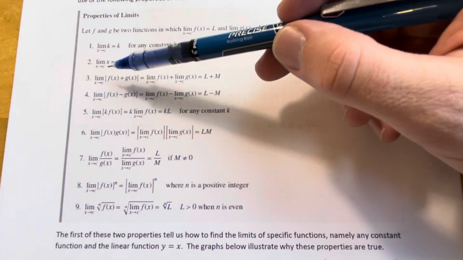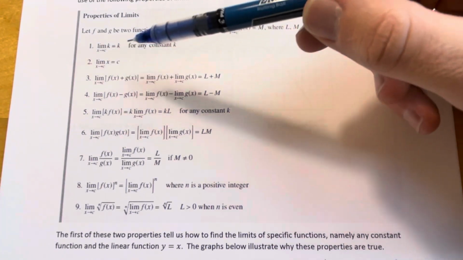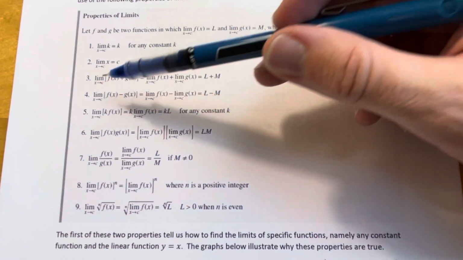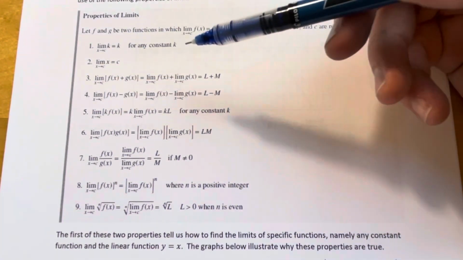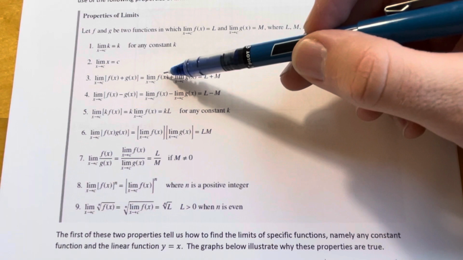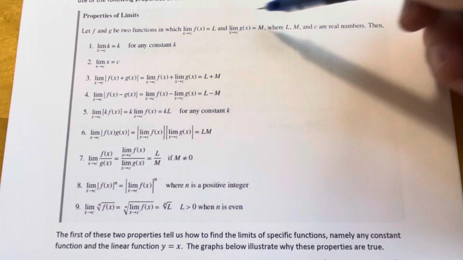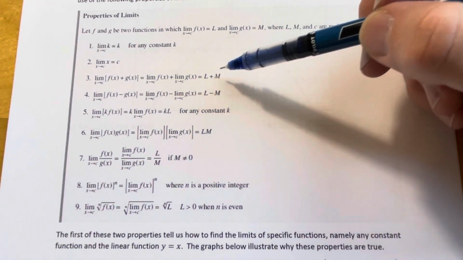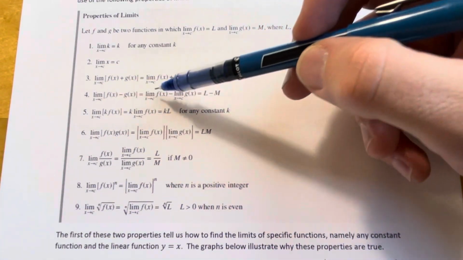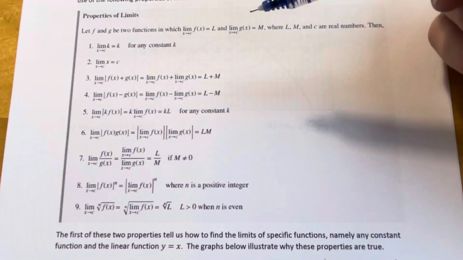So as an example, property 3 says if I take the limit as x approaches c of f of x plus g of x, so we're taking two functions and forming a new function out of them by adding them together, the result is the same thing that we would have gotten by just taking the limit as x approaches c of f of x and adding that to the limit as x approaches c of g of x. Using the limits that we wrote up here, L plus M is what this would be equal to. We have a similar result for subtraction. Notice the limit of a difference of functions is the difference of their limits.